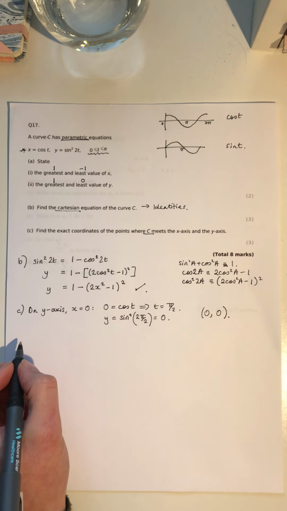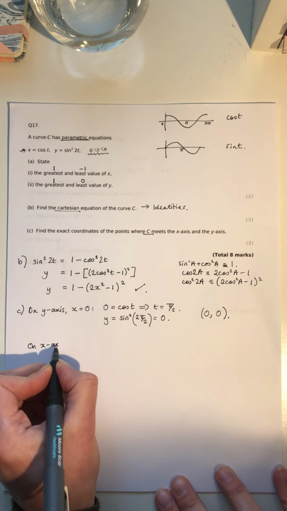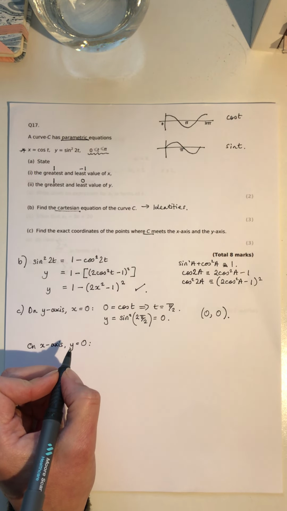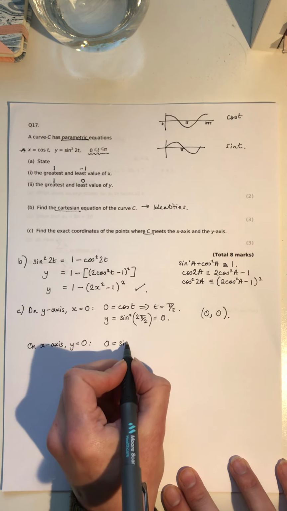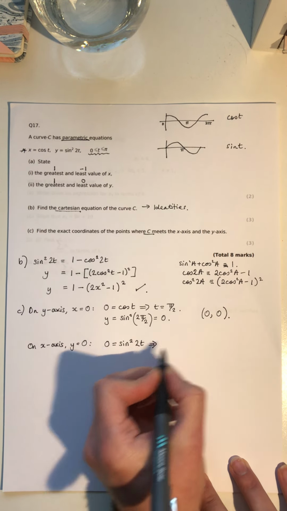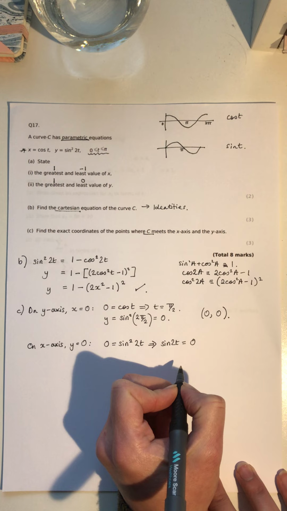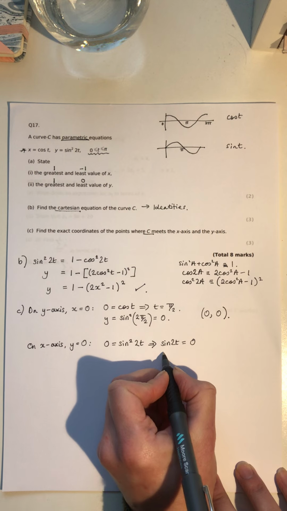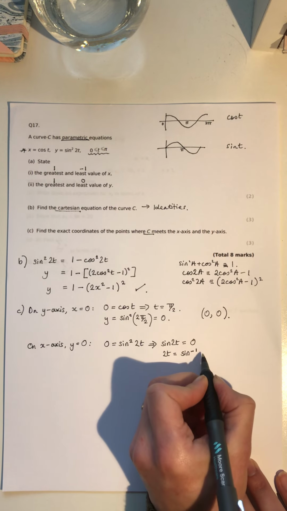So let's carry on and look at where it meets the x-axis, because on the x-axis we know that y is 0. So let's have a look at that. I'm going to square root both sides. And now 2t is inverse sine of 0.